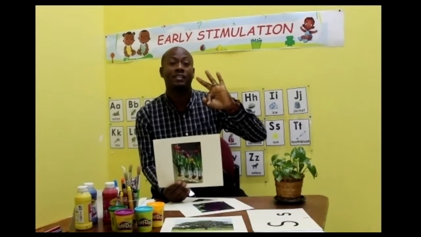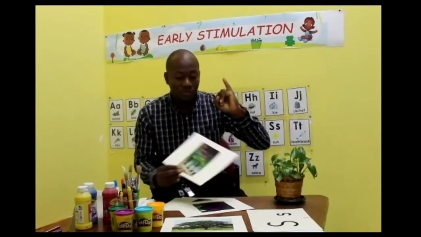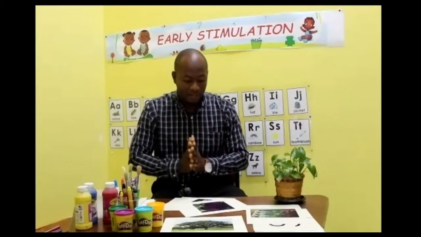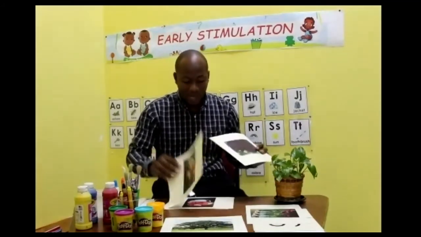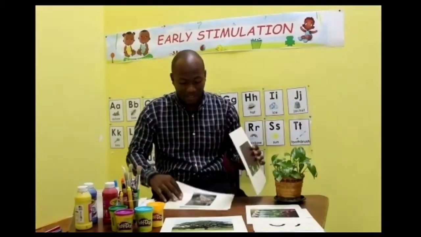Let's go back to the first thing. Plants can be used to make furniture. Second thing we learned, boys and girls, is that plants can be used for medicine, to help people who are sick to get well, to get better, all right? And also the third thing we just learned, that plants can be used to beautify the environment. That means to make the environment attractive, to make people love to be in that space, all right?